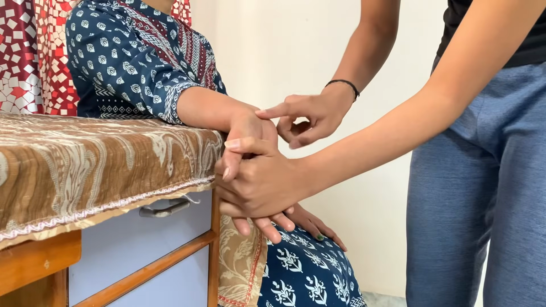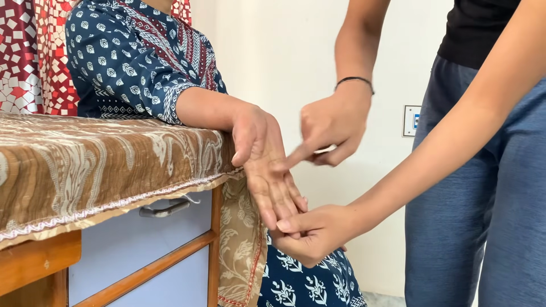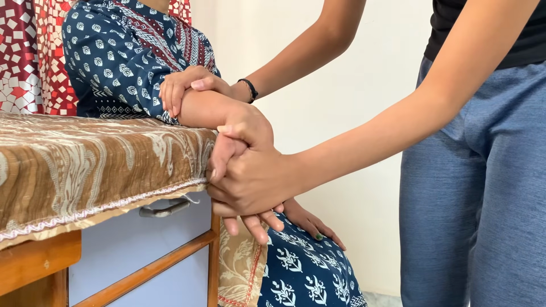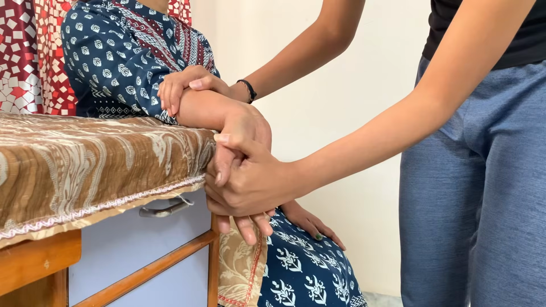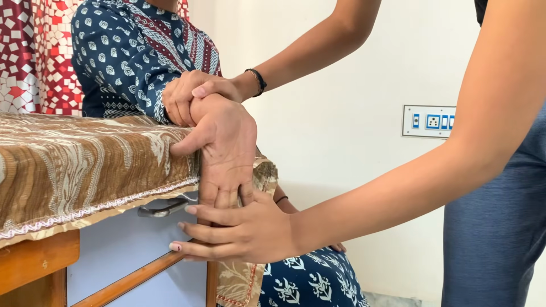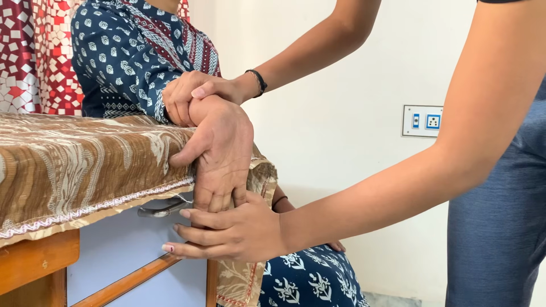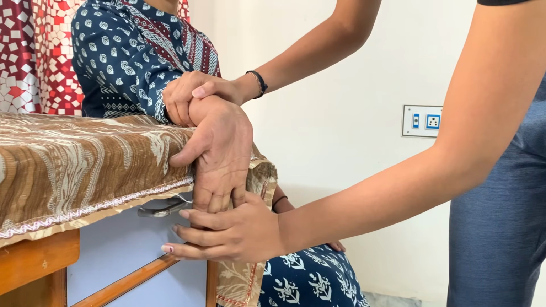Flexor digitorum profundus performs the function of flexion at the distal interphalangeal joints. So if we want to stretch flexor digitorum superficialis, we don't need to extend the DIP joint because it does not act at the DIP joint. But if we want to stretch the flexor digitorum profundus, then we need to stretch all the interphalangeal and MCP joints because it also acts at the DIP joint.